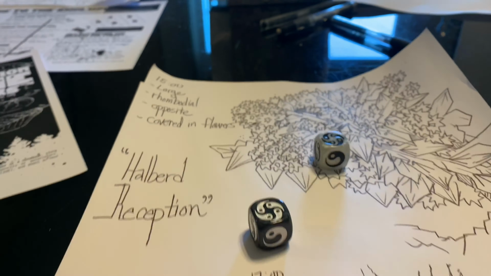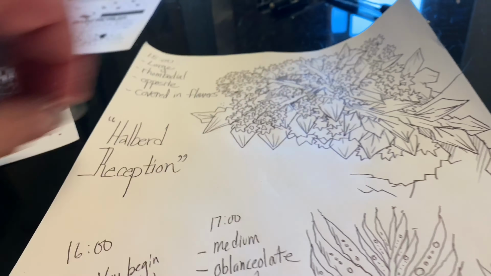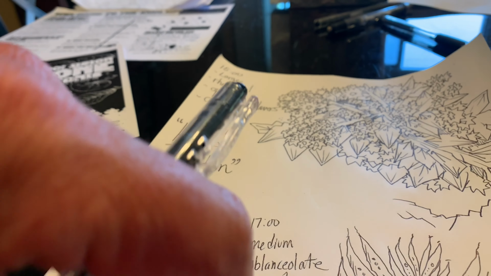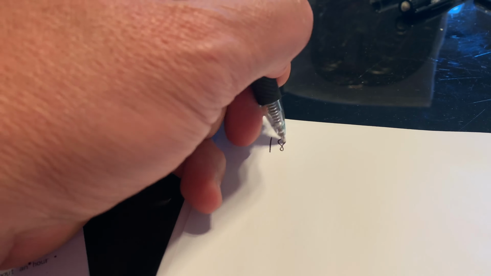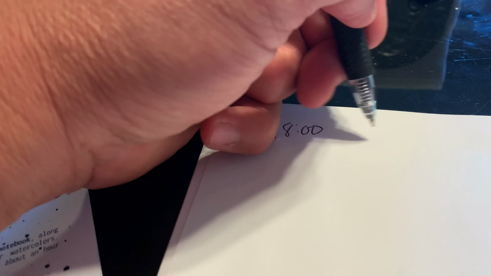So we are corrupted this time. And we go to the second one. So let's move over to our next, so it's 18 o'clock. And we are corrupted with small lumps.